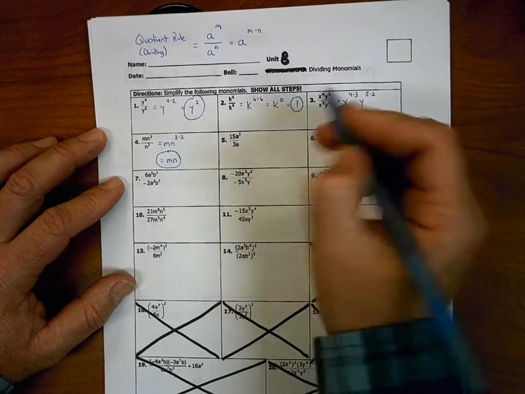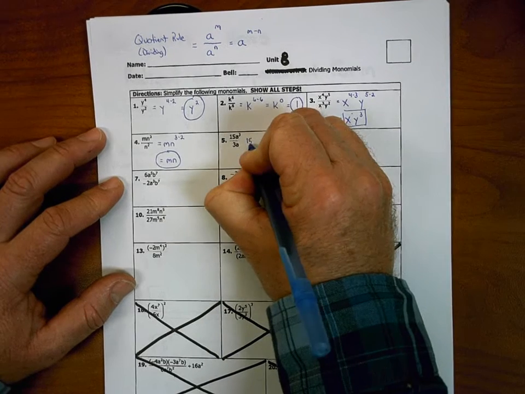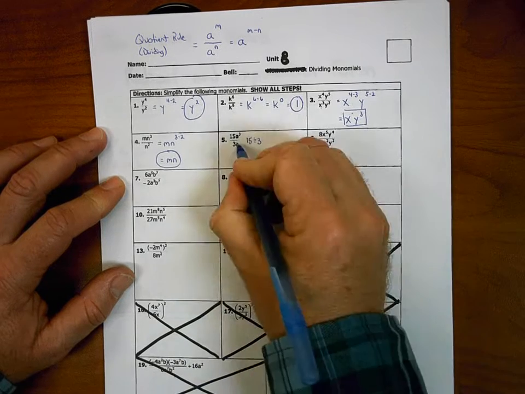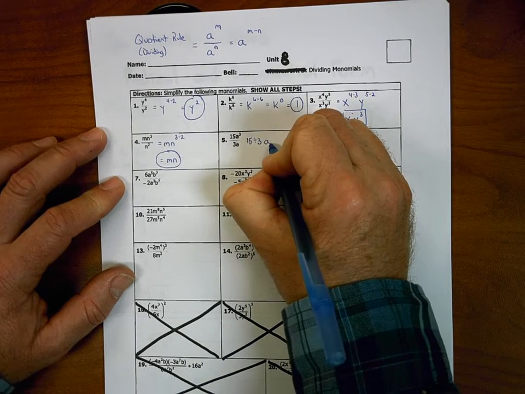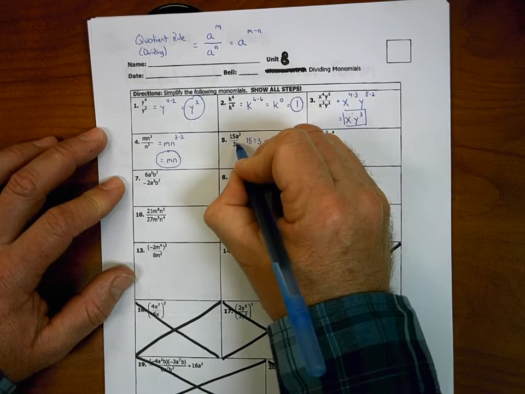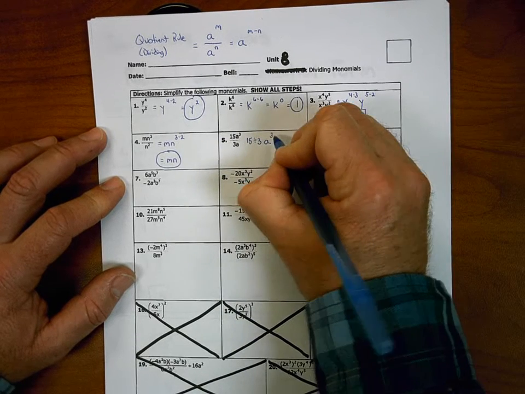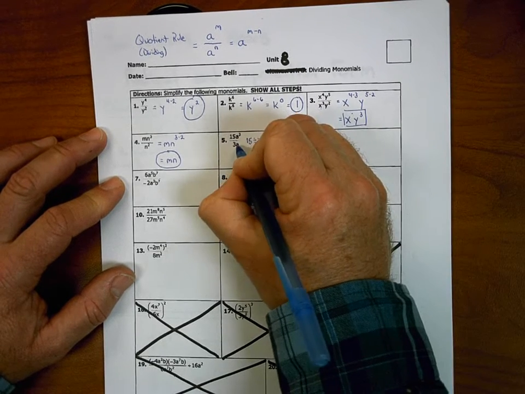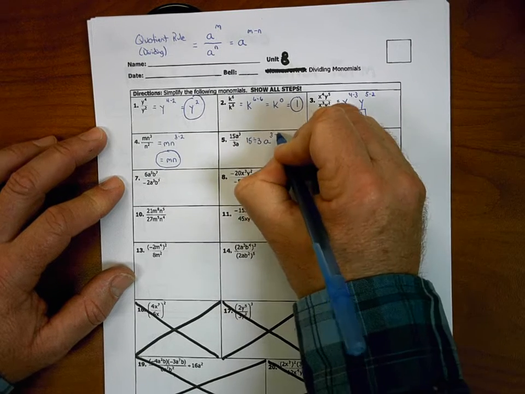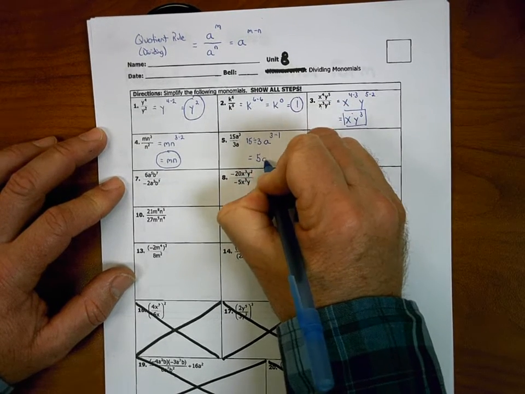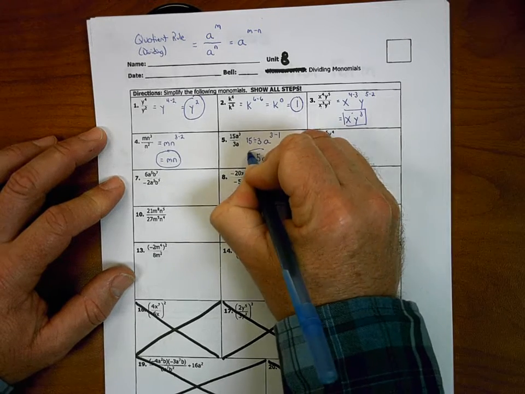So if you have coefficients, you actually divide the coefficients out. So you would take the 15, you would divide it by 3, and then to simplify the exponents, which have a base of a, you would follow the quotient rule and you would subtract. That a has an exponent of 3, that a has an exponent of 1, so my simplified answer would be 5a to the second power.